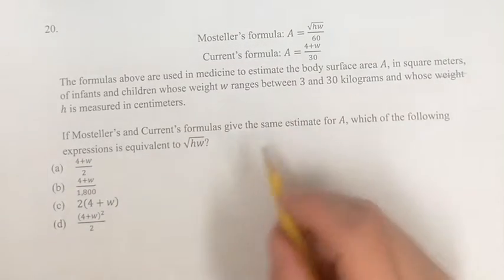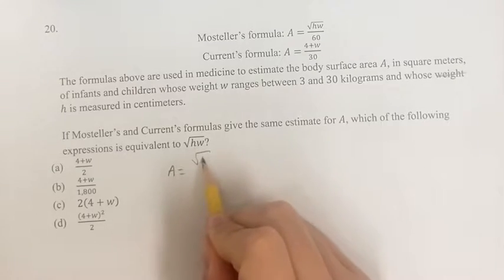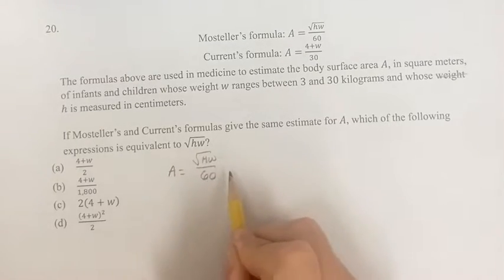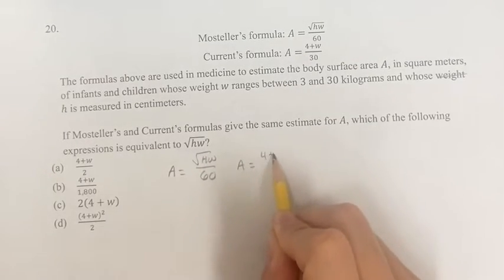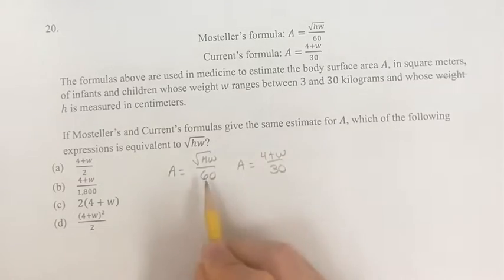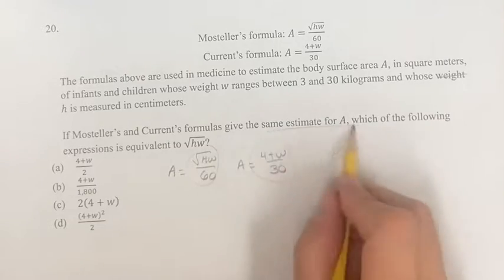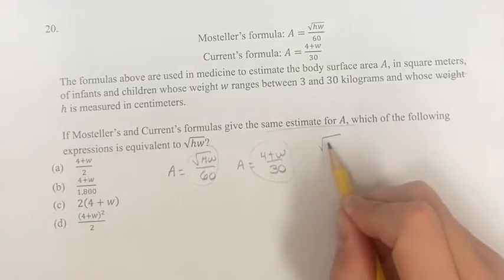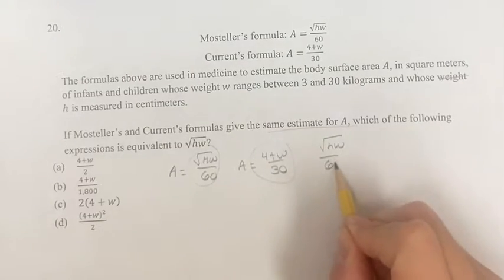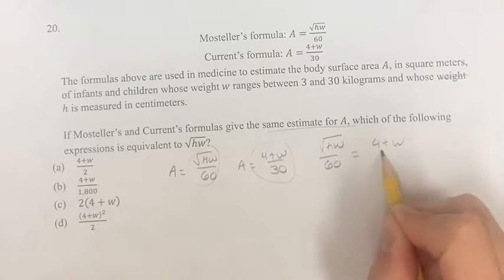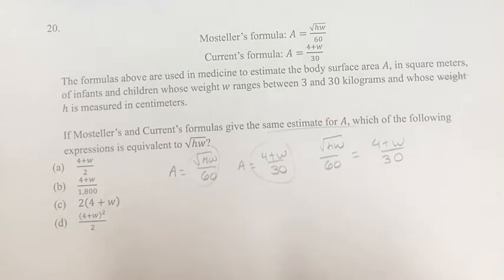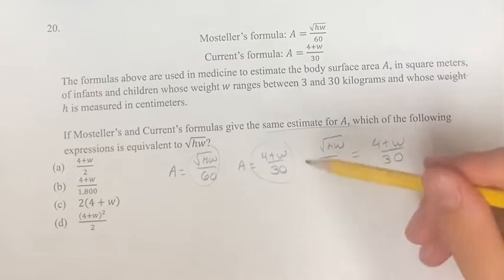So what we're saying here is if A is equal to the square root of HW over 60, and A is equal to 4 plus W over 30, then this is equal to this because they're both equal to A, and it's giving the same estimate for A. So therefore we have the square root of HW over 60 is equal to 4 plus W over 30.